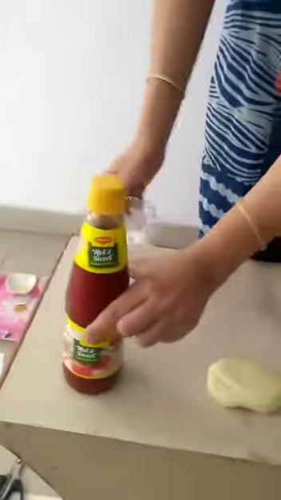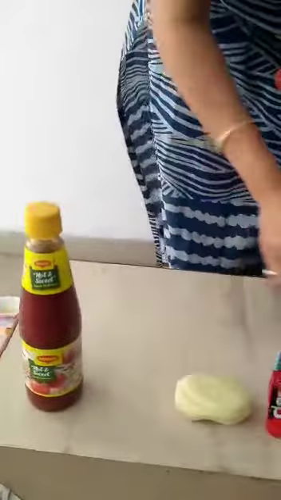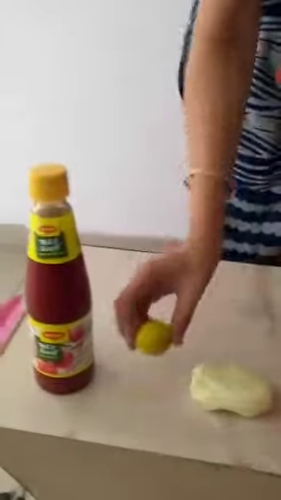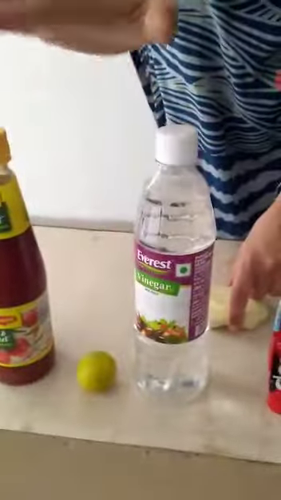So can you think of some of the categories into which you can group these compounds? Correct. So these categories are acids, bases and salts. Let's try and group these compounds into these three categories. First, an acid which I can see here is tomato ketchup. Yes, lemon is also an acid, and vinegar. Correct. So these three fall in the category of acids.